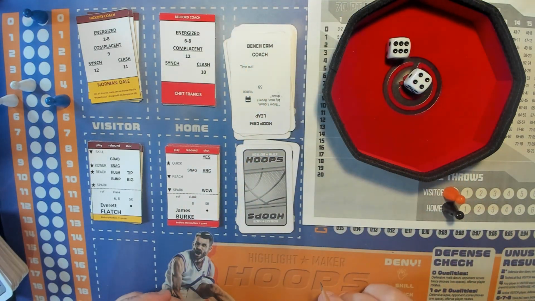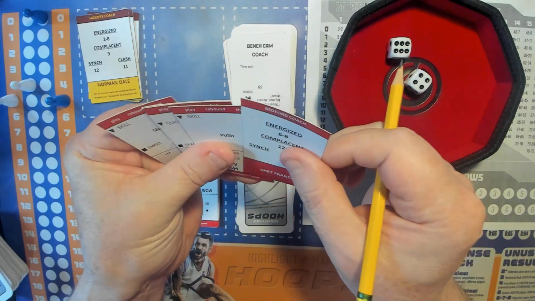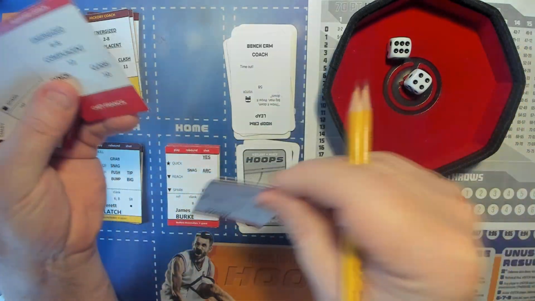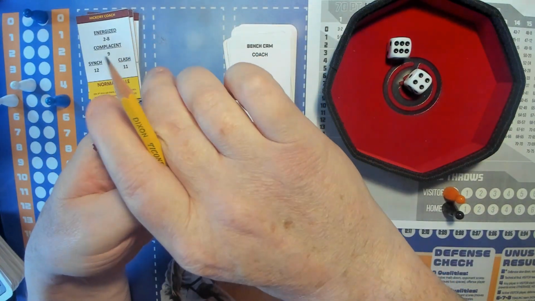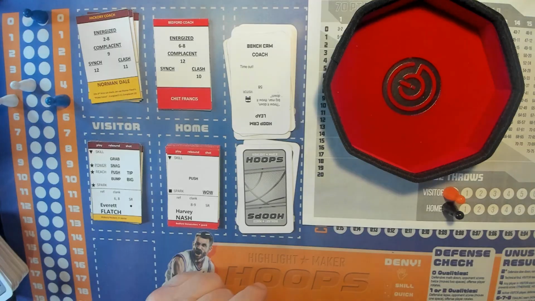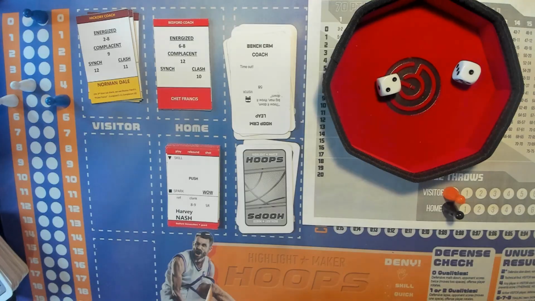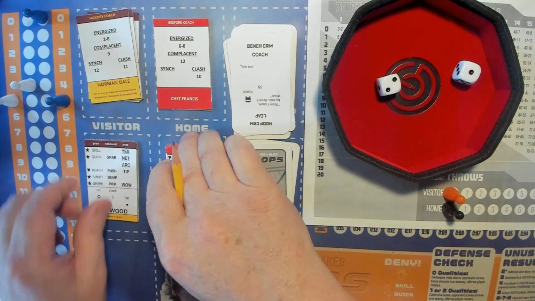And we've got a coach card. All right. So Chet Francis, the Bedford coach, calls a timeout. He's going to bring in Harvey Nash. And we'll roll to see how the timeout goes for Bedford. Energized on 6, 7, and 8. Complacent on 12. Clash on 10. And we get a 3. So it's just a neutral play for Bedford. They don't score, and don't give up a score.